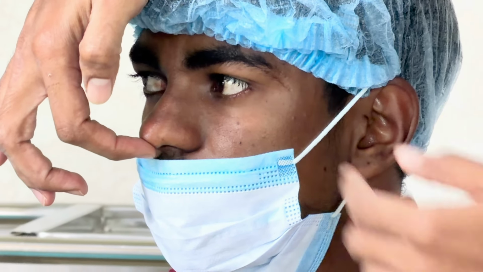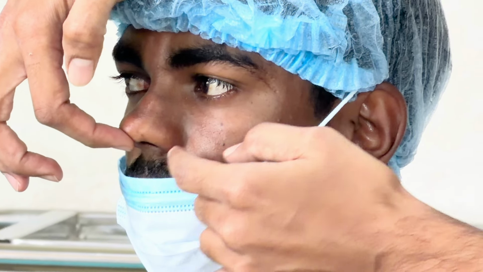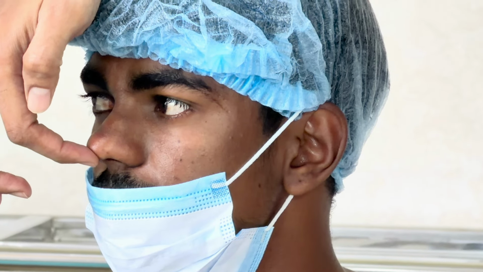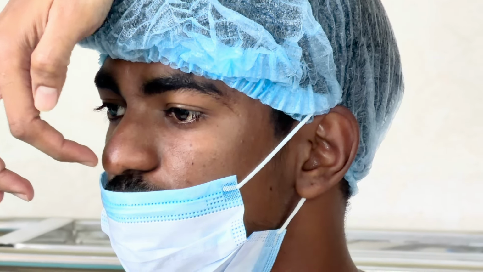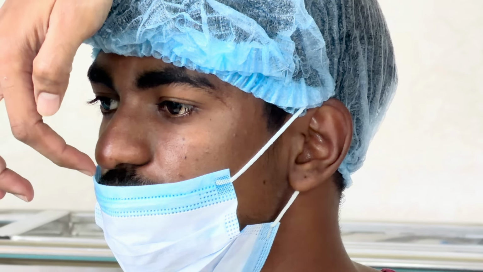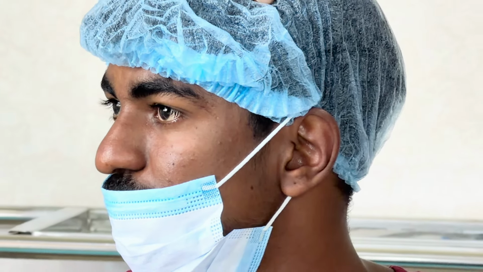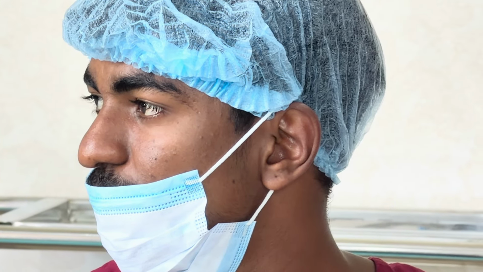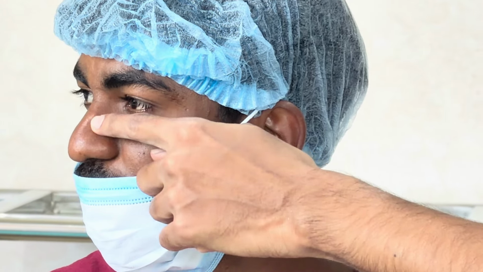You can already see that he's getting a very good change in the nasolabial angle as well. So this is the nasolabial angle that we are planning to do, which is almost 90 to 100 degrees. So this is acute now before surgery. This is almost less than 60 degrees, which is suggesting that he's got a droopy tip, and also is having issues with the dorsal hump.